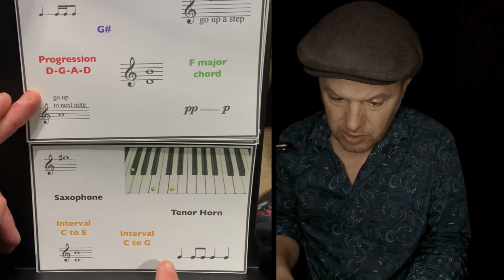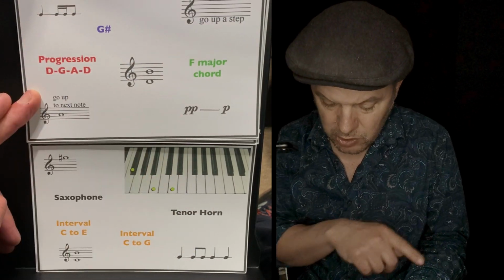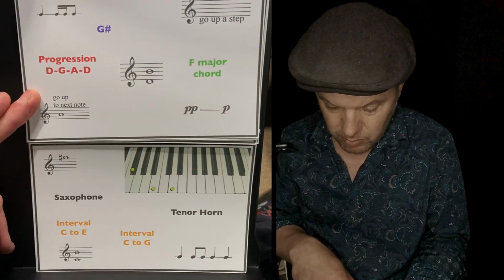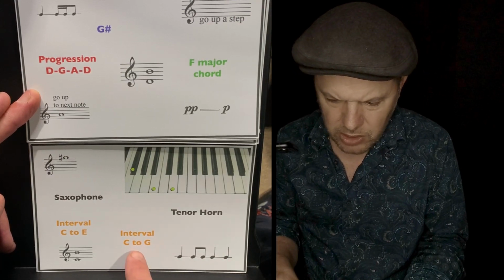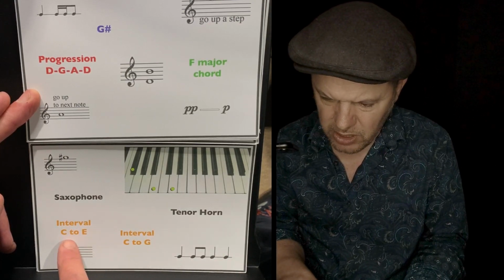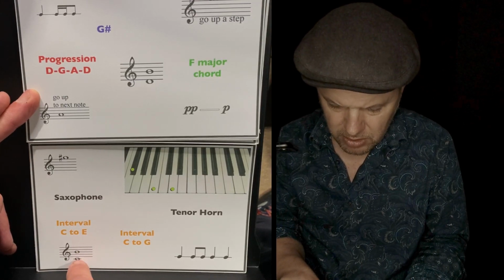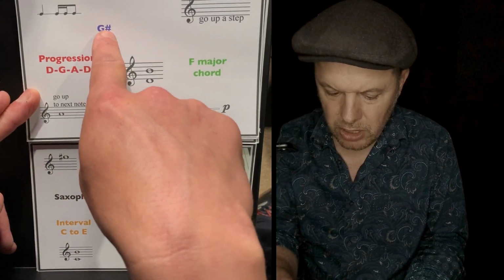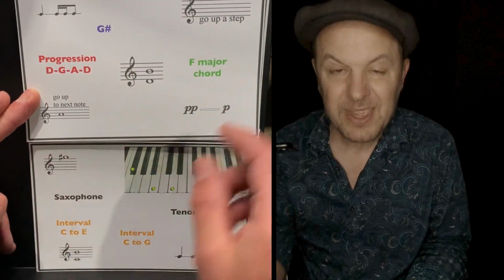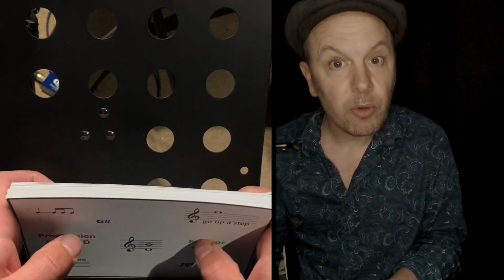Just looking at this, we've got 2 crotchet beats there, so maybe a 2/4 time signature somewhere. No, it's not there. We've got a 4/4 one here. Interval C to G, interval C to E. No, that's a major 7th interval. G sharp. There we go. There's a G sharp printed there and a G sharp down there, etc. It just goes on and on and on.